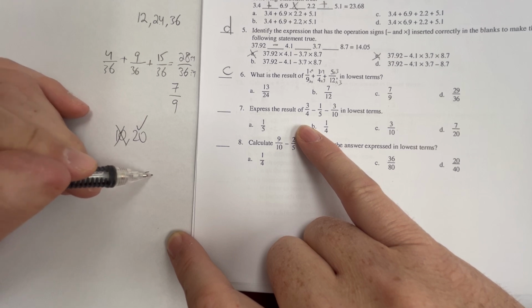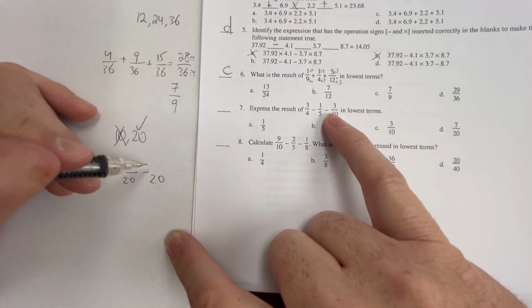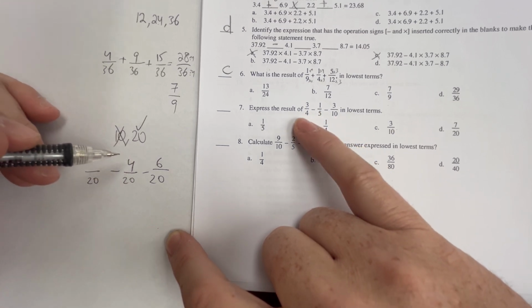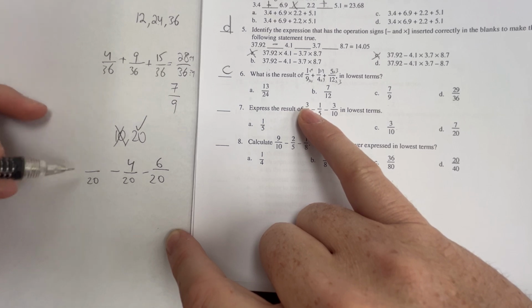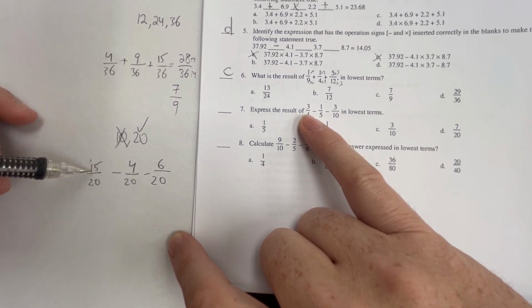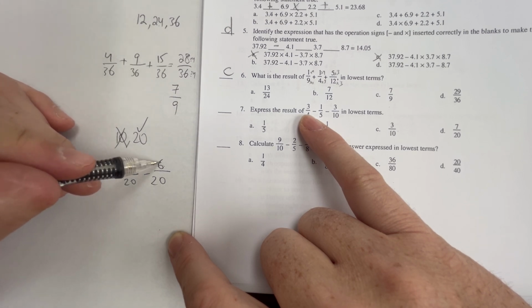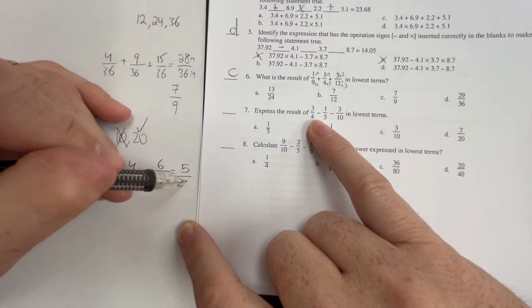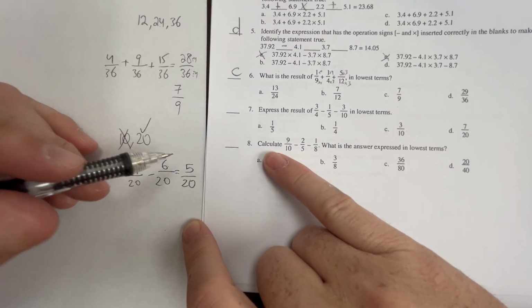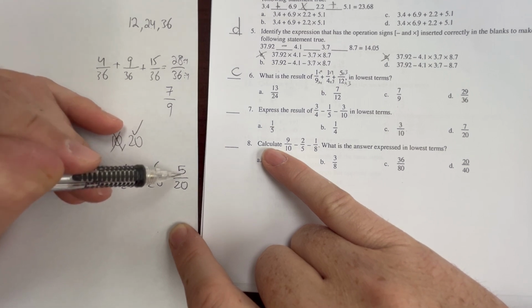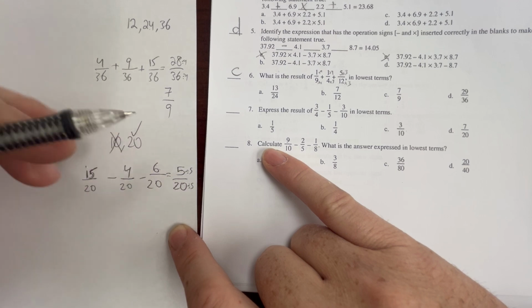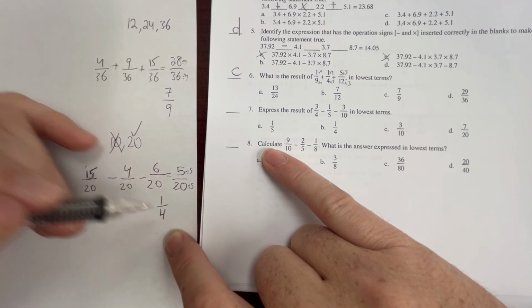20, and then subtract 20. So times this one by 2, so then that is 6. 5 you times by 4, so that's a 4. And then 4 you times by 5, so then that's a 15. 15 subtract 4 is 11. 11 subtract 6. 5 over 20. No 5 over 20 there because I can reduce it. 5 is a factor of 20, so divide both by 5. So it'll give me 1/4, B.